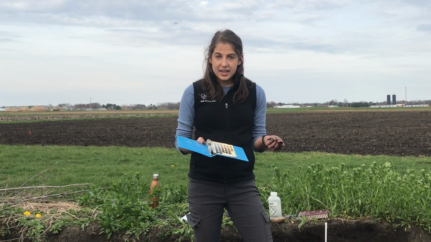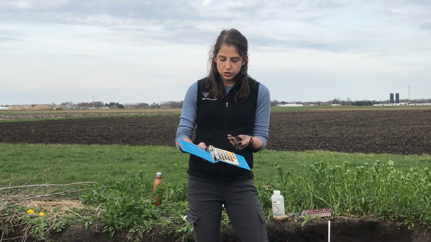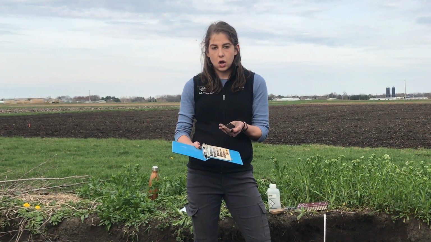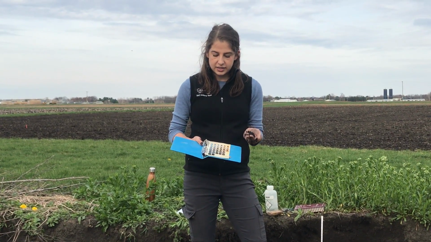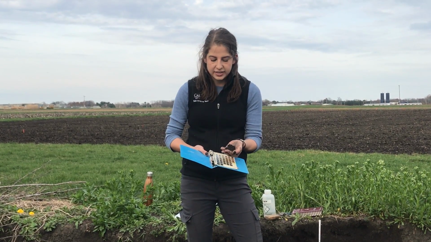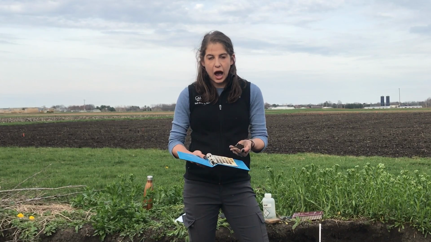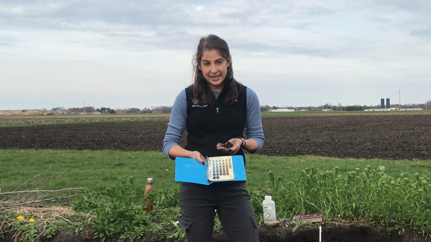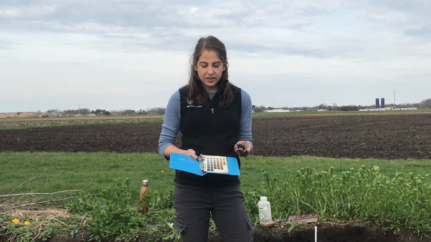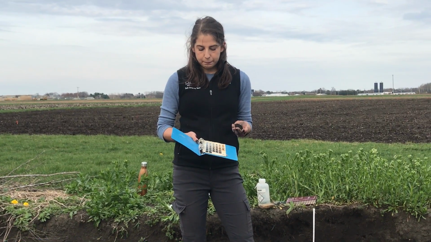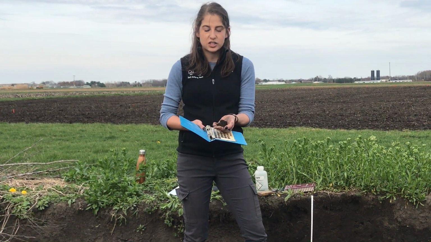The next thing is your value, and that goes from 8 to 2 along the y-axis here, and that shows how dark or light it is, how black or how white it is. And then the last component of soil color is chroma.